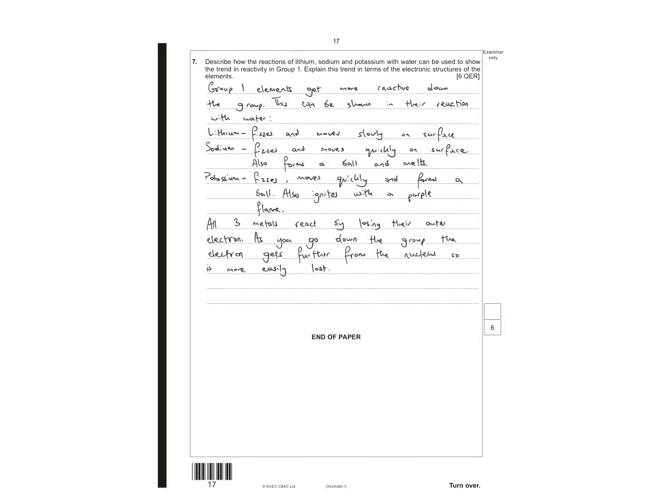Last question. Describe how the reactions of lithium, sodium and potassium with water can be used to show the trend in reactivity in group 1. Explain this trend in terms of electronic structures of the elements. So I have got 2 parts. First part is I've got to describe the reactions of lithium, sodium, potassium in water. And then I have to explain what we see in terms of electronic structures.